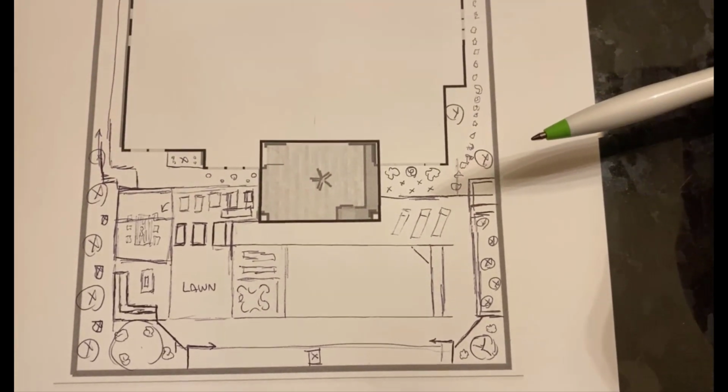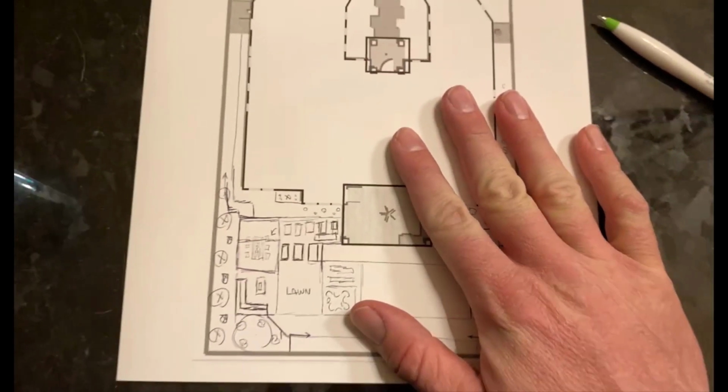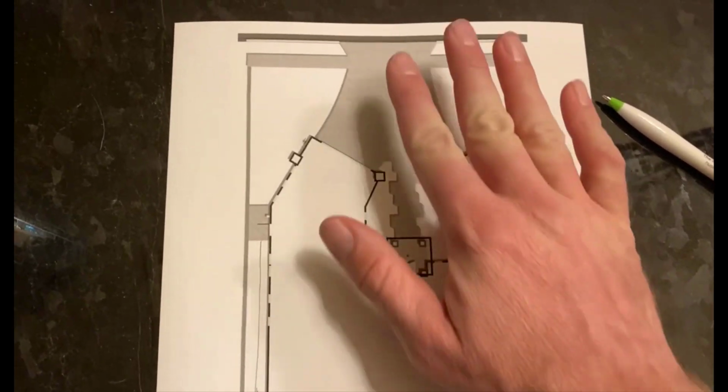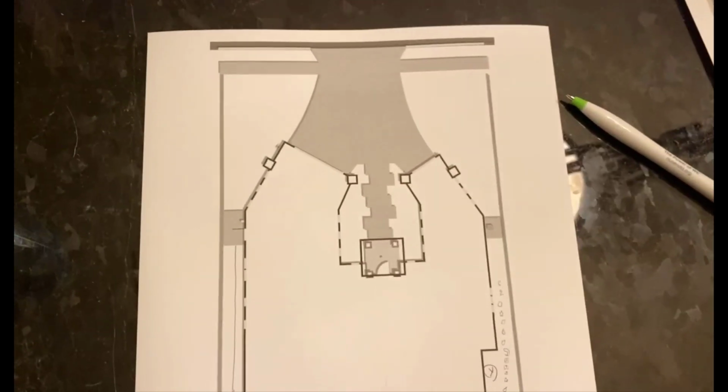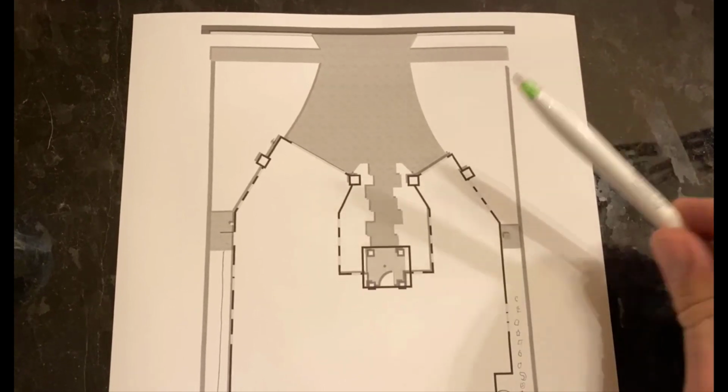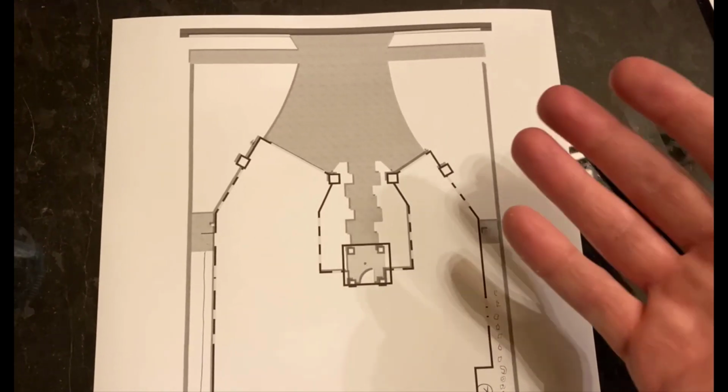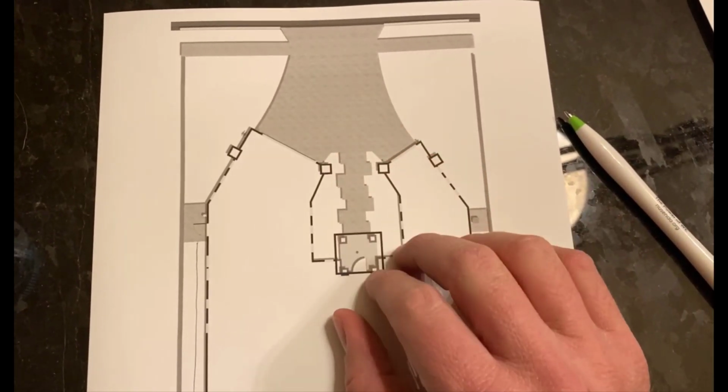So this is usually what I do. I will do it on the front yard too. I'll sketch out the way some trees look, and sometimes I get it right on the first shot. Sometimes I don't, and I have to start again.